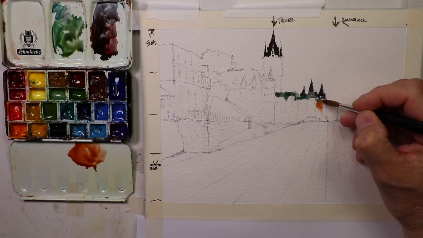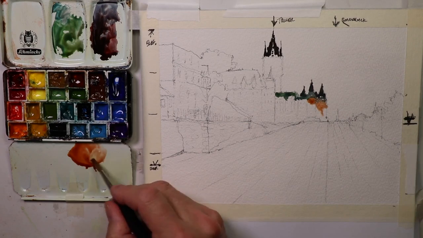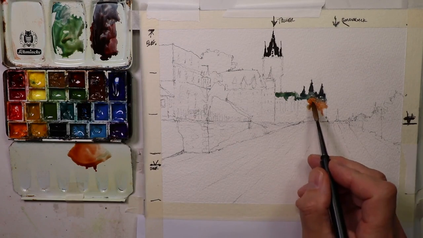And here's where I might take my time a little. Mix in a little bit of variation.